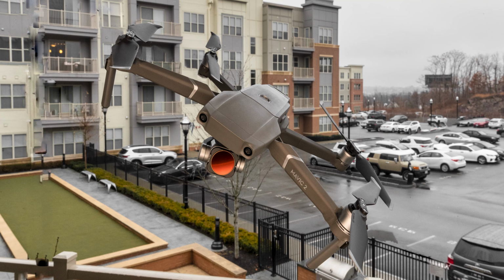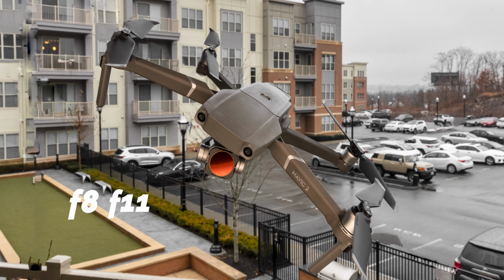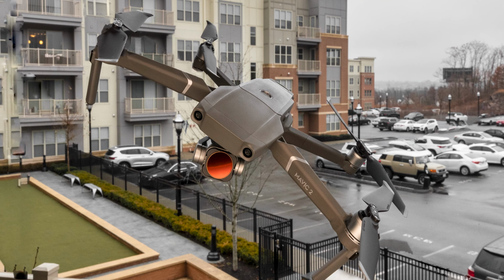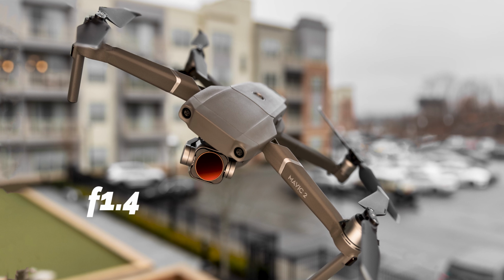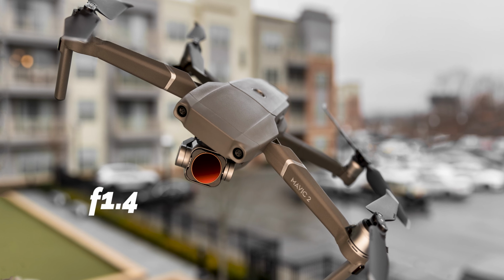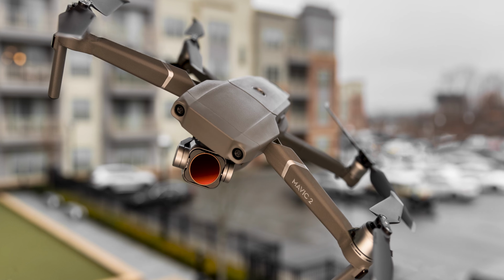Suppose you want to be able to see your subject and your entire background sharp, crisp, perfectly clear. Well, you have to shoot your photo with a higher aperture, something like 8, 11, 22 or higher, to make sure you are capturing detail. But let's face it, it is not the most pleasing background. So if we open that aperture up as wide as it goes to 1.4, it creates that creamy background blur, or bokeh as it's often called, while your subject is still tack sharp and in focus.